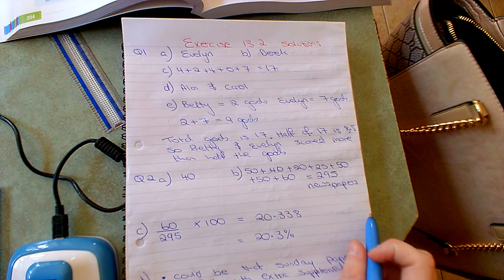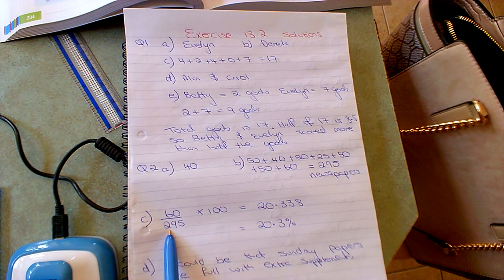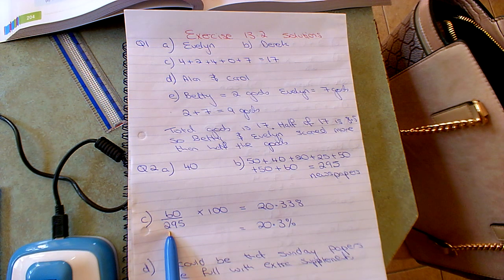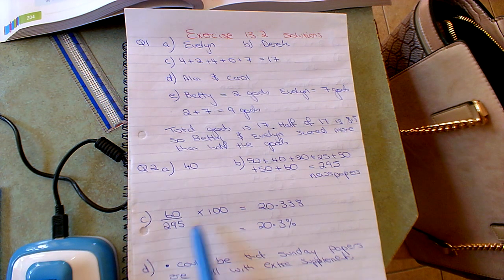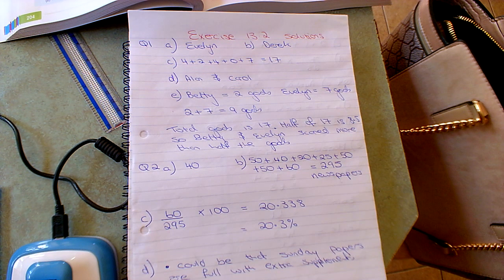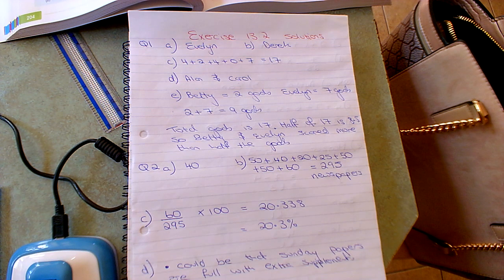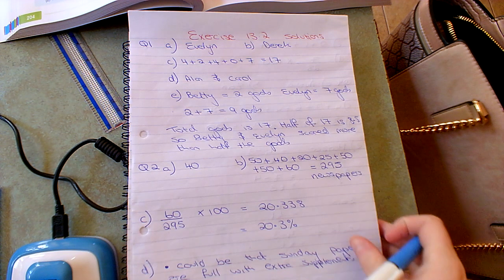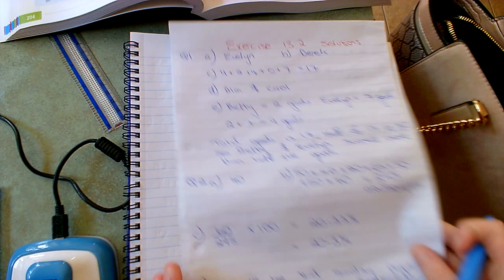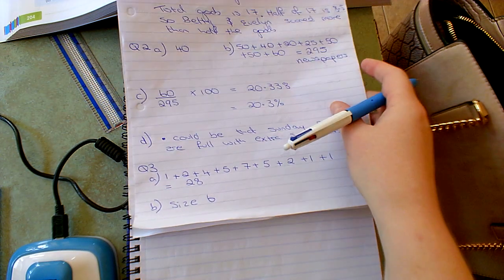What is the percentage of newspapers sold on Sunday? So what I need to do is I'm looking for Sunday over my total times 100. So on Sunday there are 60 over my total, which we just found out was 295. To find the percentage we must multiply by 100, and that gives me 20.338%, and then I'm going to round it to one decimal place and it's 20.3%. Then it asked me, why do you think more newspapers were sold on Sunday than any other day? And one of the reasons I gave was that Sunday papers are full of extra supplements, full of little offers and deals, so that could be a reason why more were sold on Sunday.